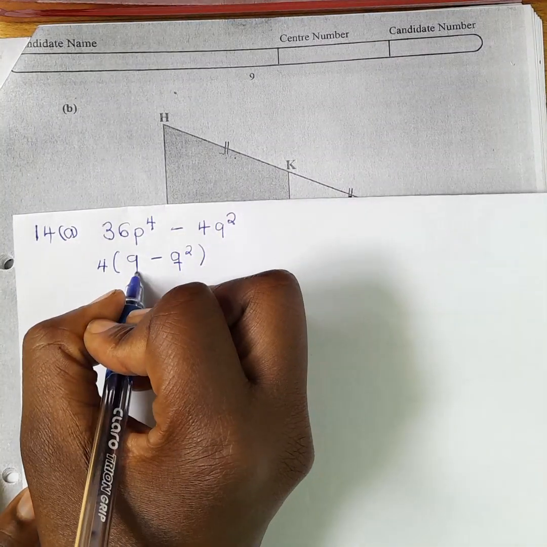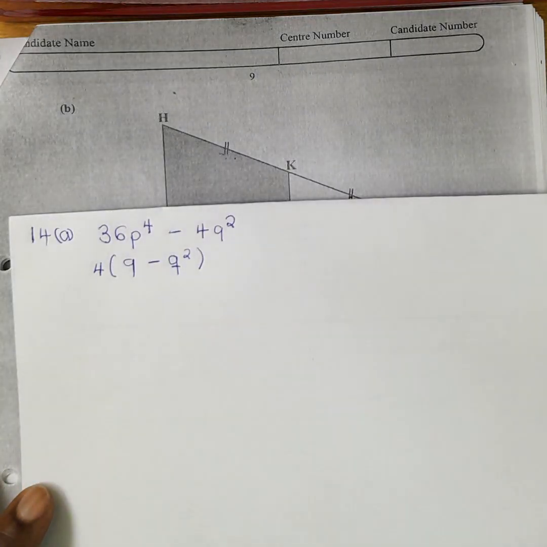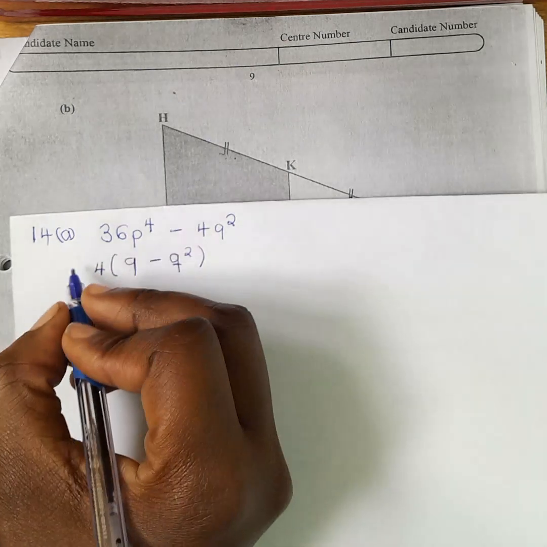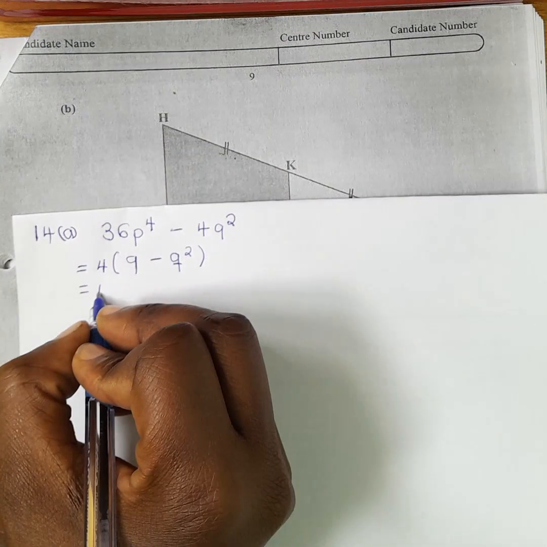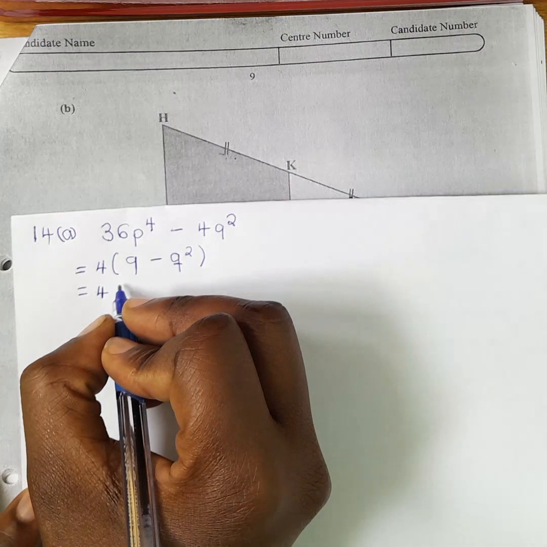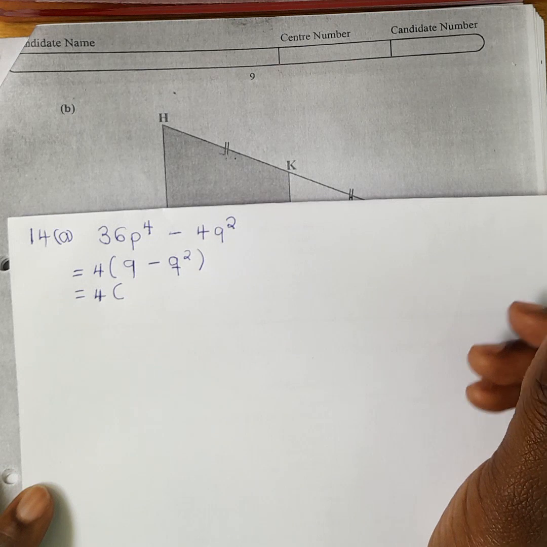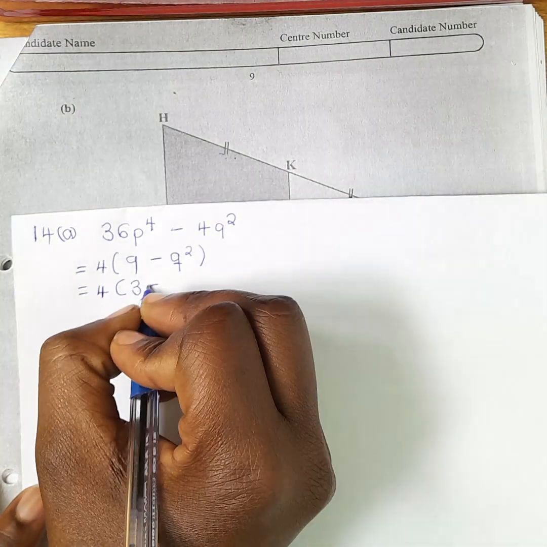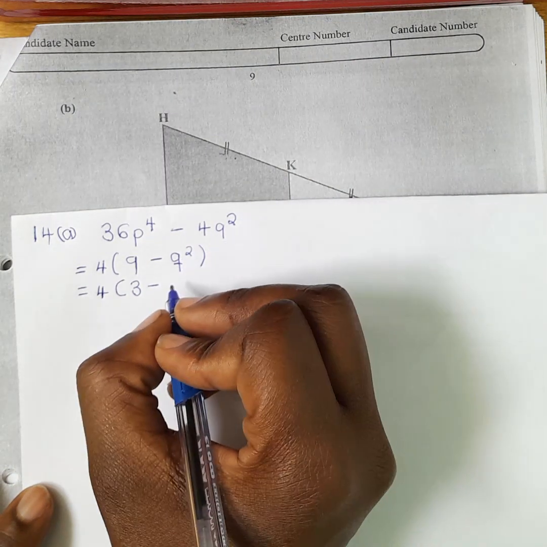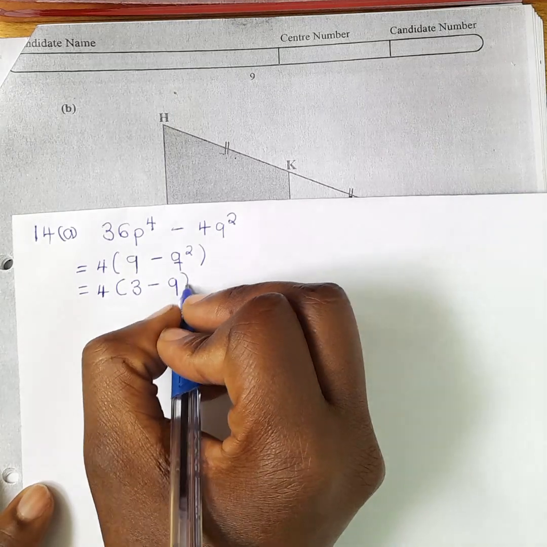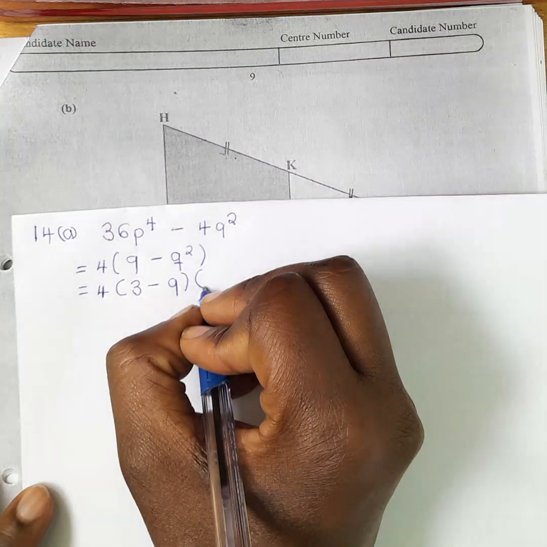And now we have a difference between two squares inside the bracket. So we need to factorize further. So here we are going to say 4. We open a new bracket. Then we say the square root of 9p to the power of 4 is 3p squared, minus the square root of q squared, which is q. We close the bracket. We open another bracket.